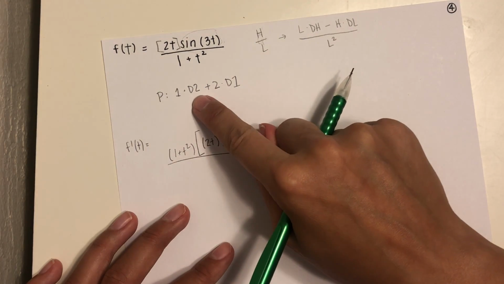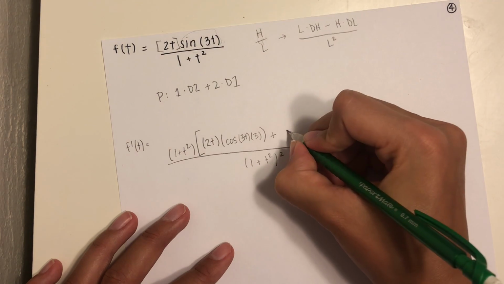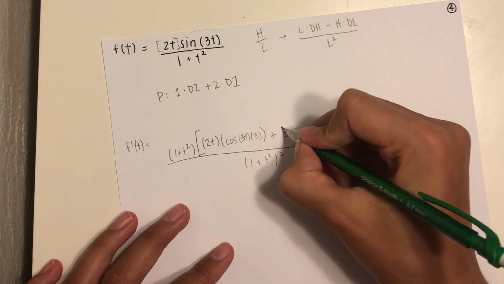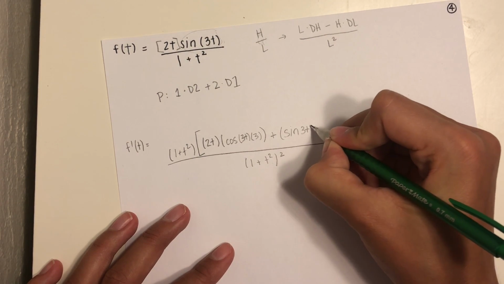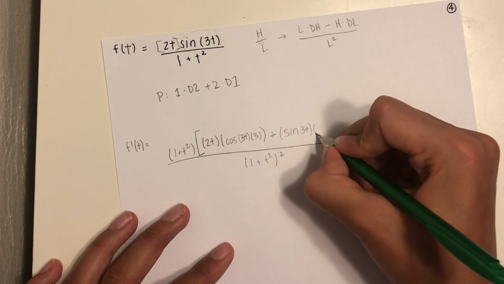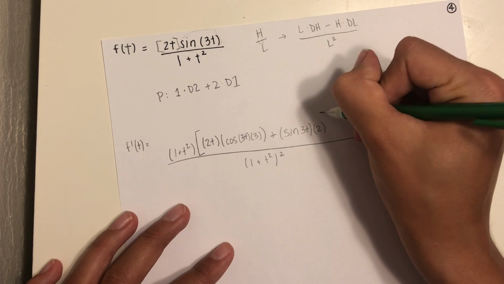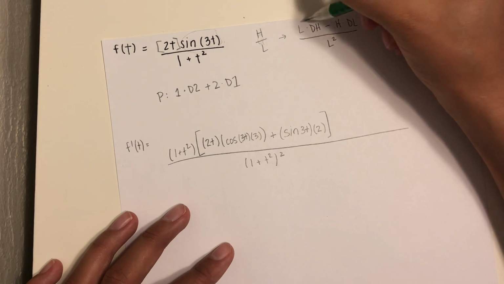So we're through here. Now we're going to add the second term, so the sine of 3t times the derivative of the first term, which is just 2. Okay, now we're through here.